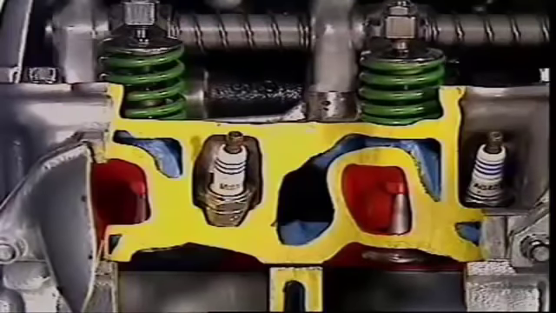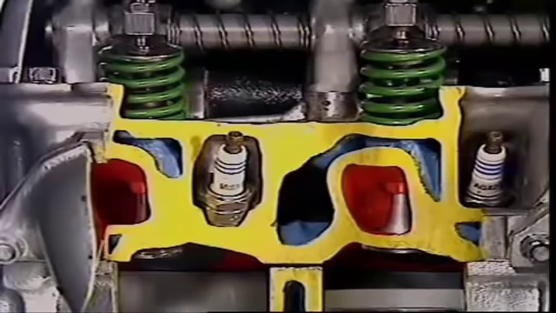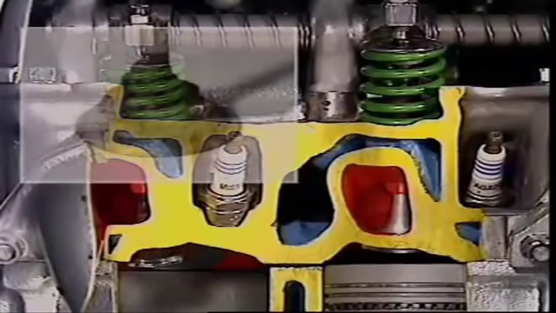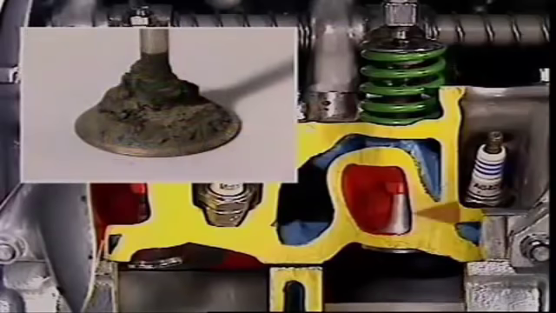Unless the valve is held on its seat, it also allows leakage from the combustion chamber. Carbon builds up on the valve stem.